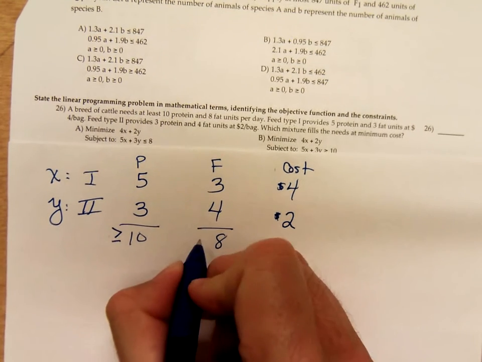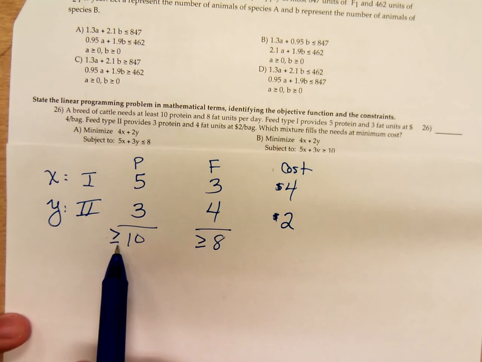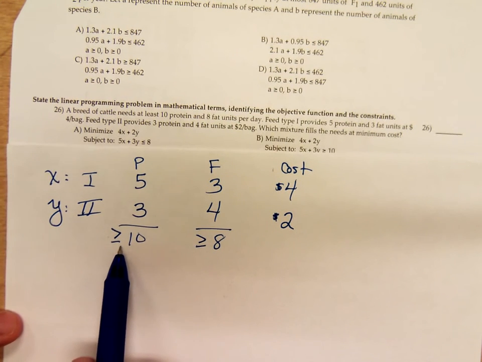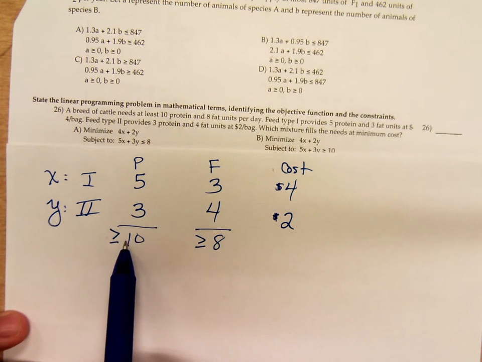This wouldn't make sense to say they're going to feed the cows less than 10 units of protein. What's going to be cheapest? Well, if they were trying to feed them less than 10, just don't feed them anything. Let the cows go without eating. That would be the cheapest thing to do. But no, they've got to feed the cows at least 10 units of protein and at least 8 units of fat. They want muscle and they need some fat for the flavor.